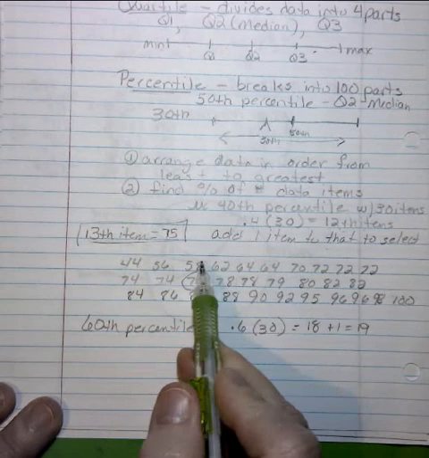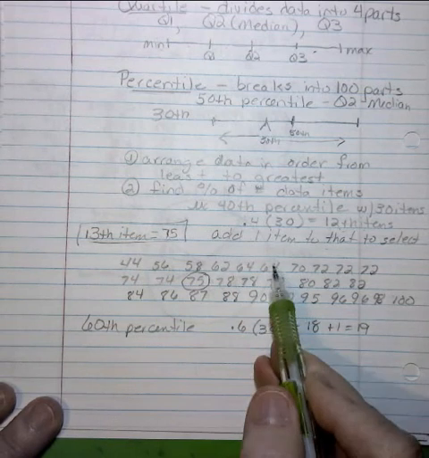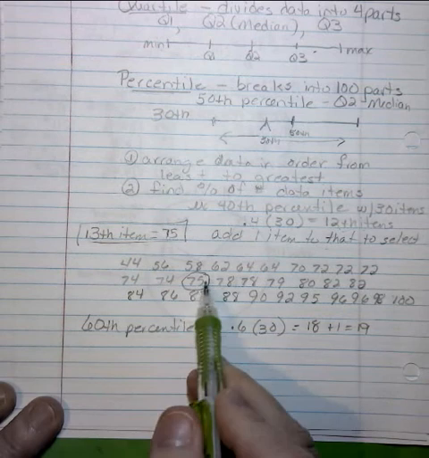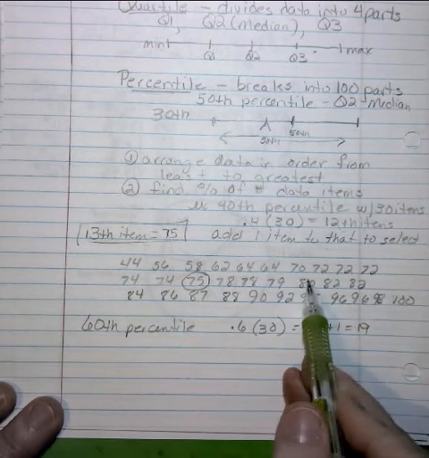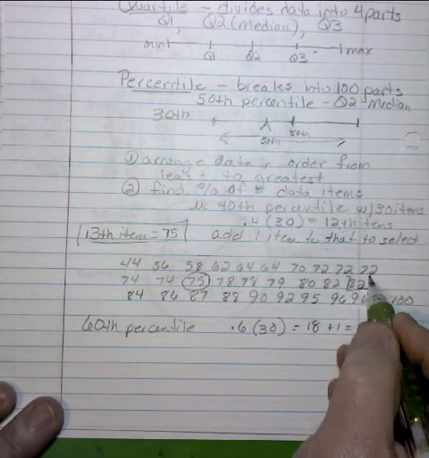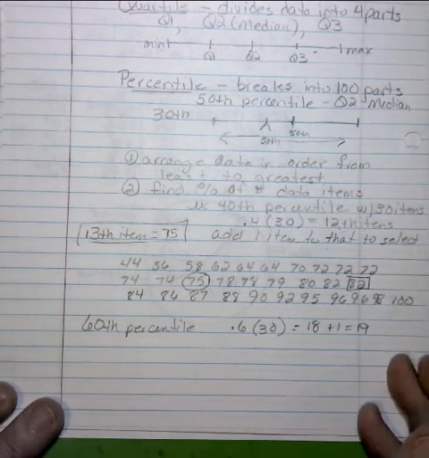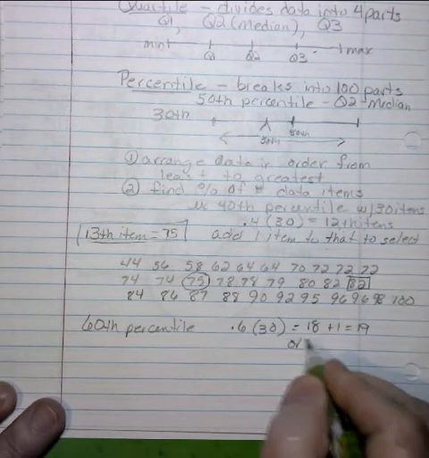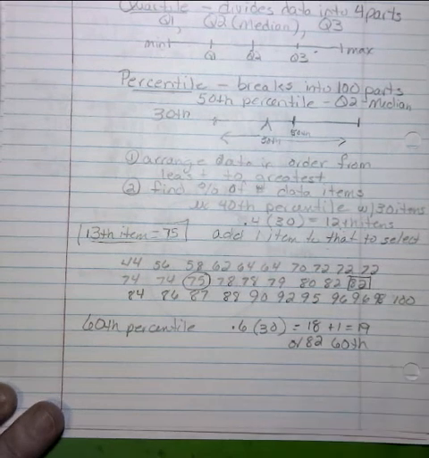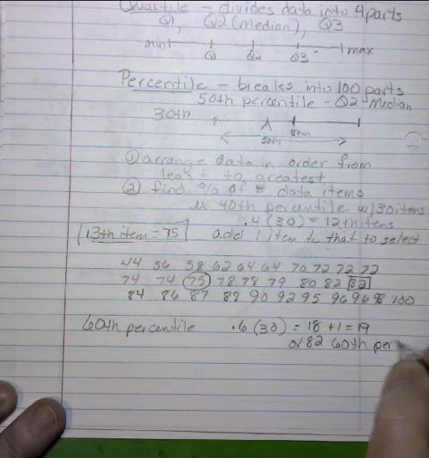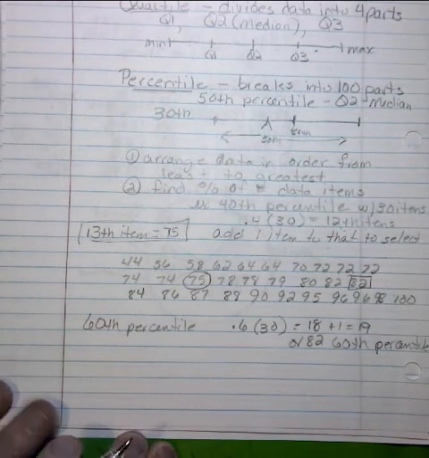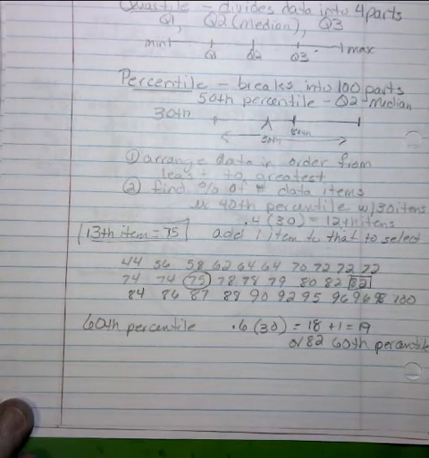1, 2, 3, 4, 5, 6, 7, 8, 9, 10, 11, 12, 13, 14, 15, 16, 17, 18, 19. And so that item would be the 60th percentile, or 82 is the 60th percentile item. So that's how we find percentiles.